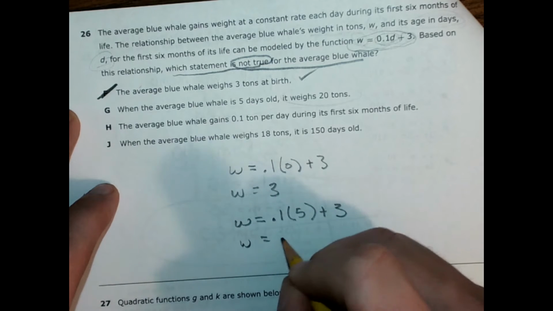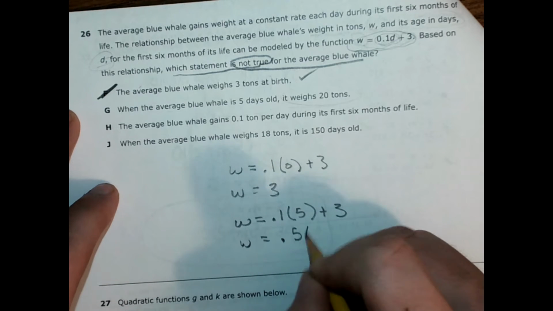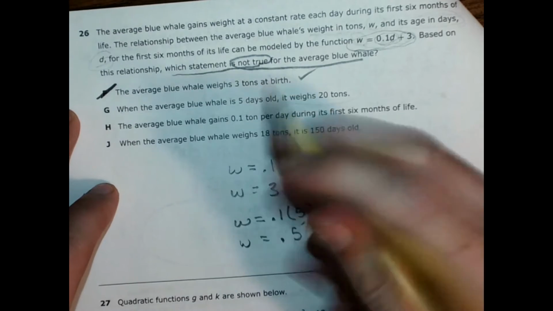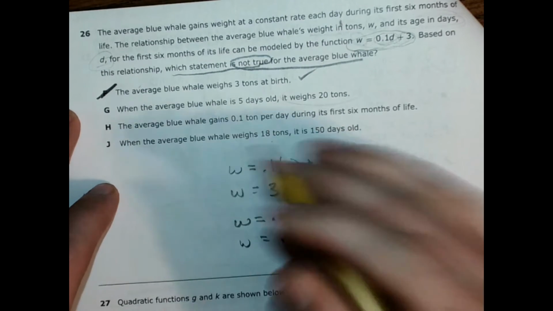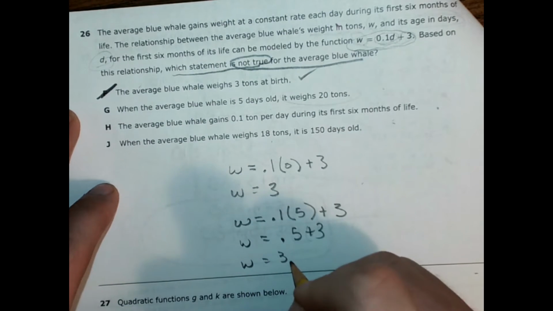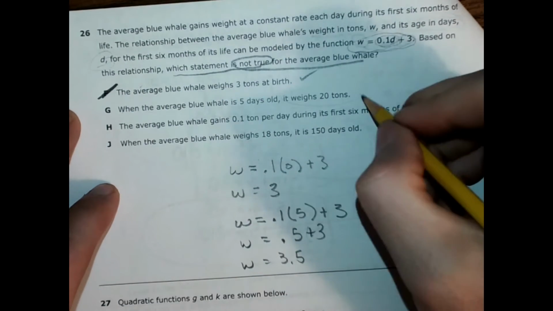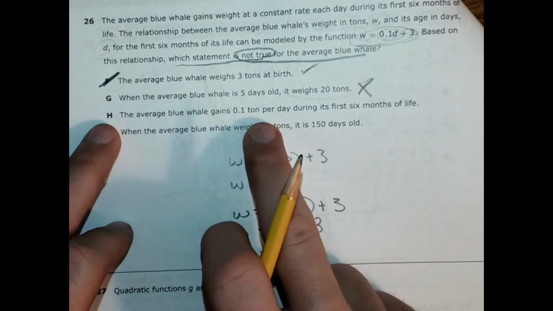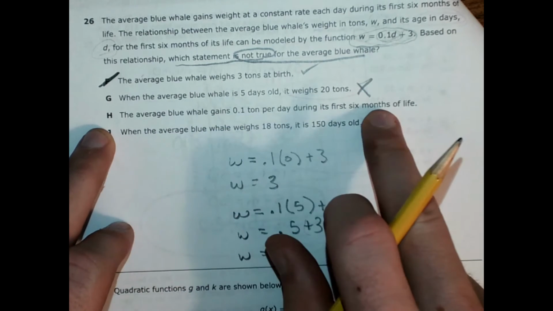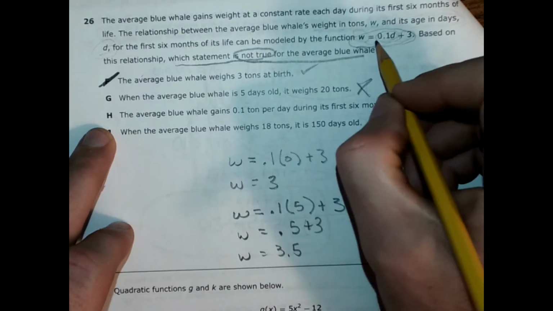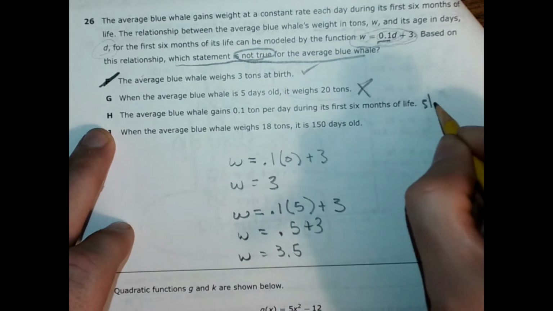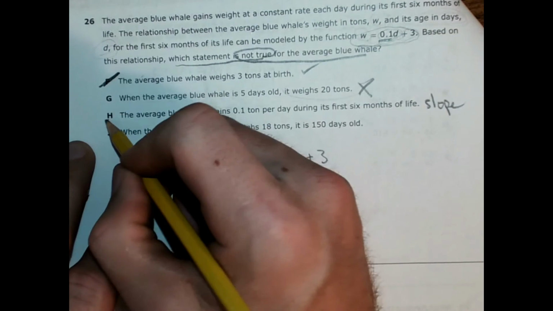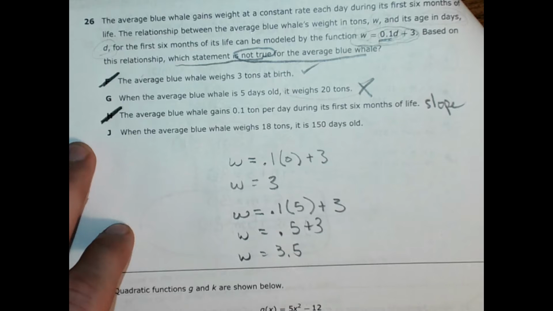That should mean W is equal to 0.5 plus 3. W equals 3.5. That one's very suspicious. The average blue whale gains 0.1 ton per day for the first 6 months of its life. That's an accurate description of the slope. So that one is true, and since it's true, we rule it out.